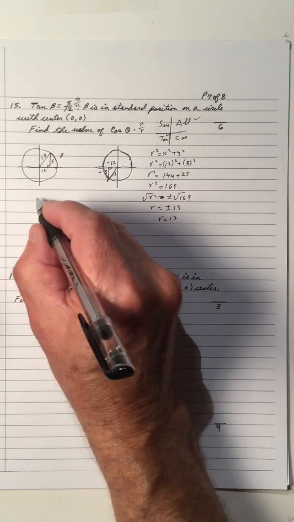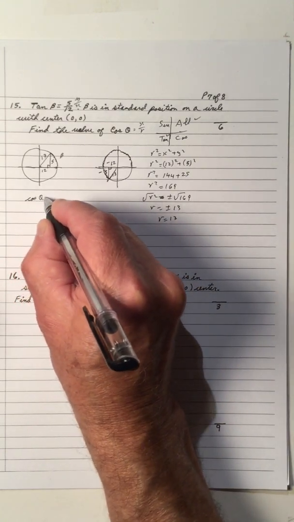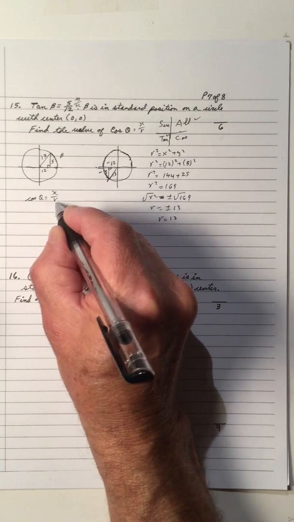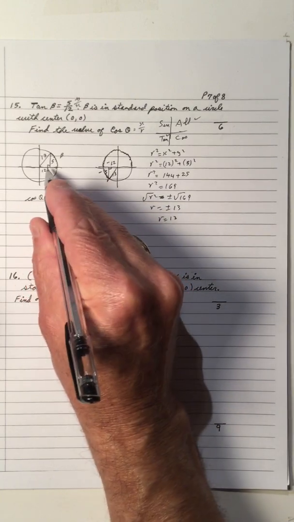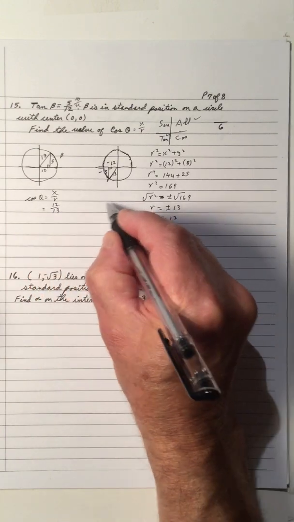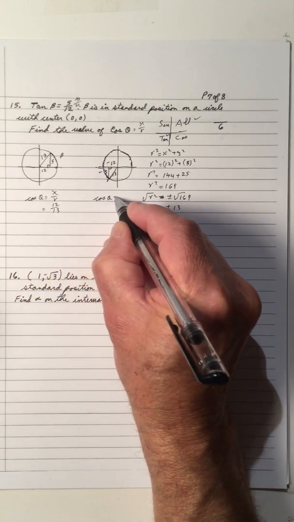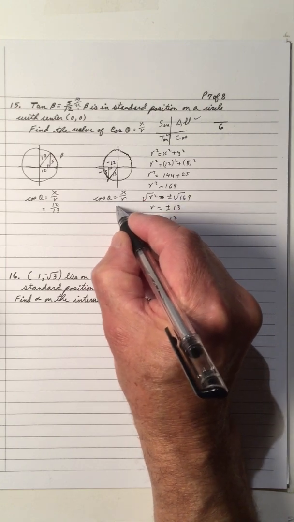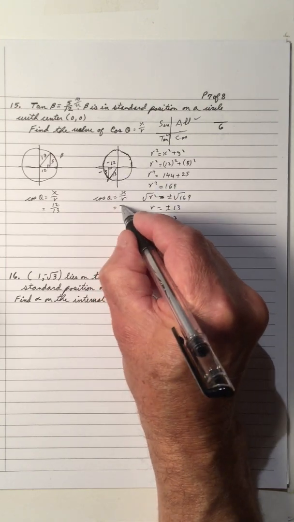So cos theta is the x over the r. In this quadrant, cos is the x, which is 12 over 13. And in this quadrant, still x over r, but the x is negative 12.